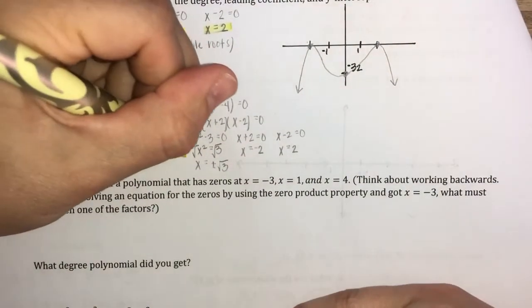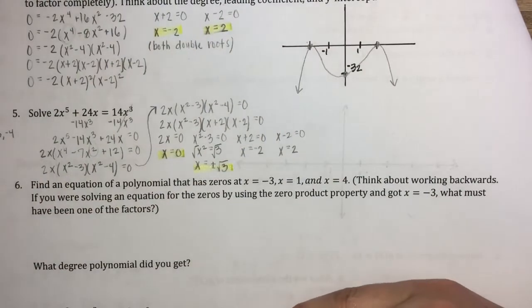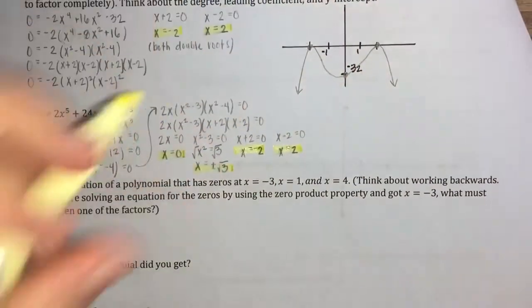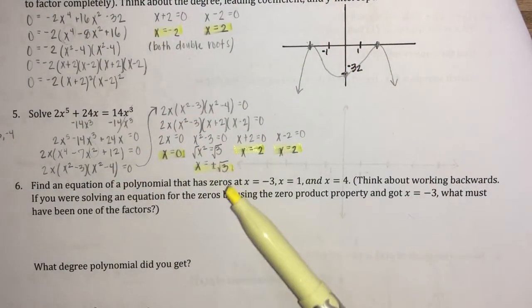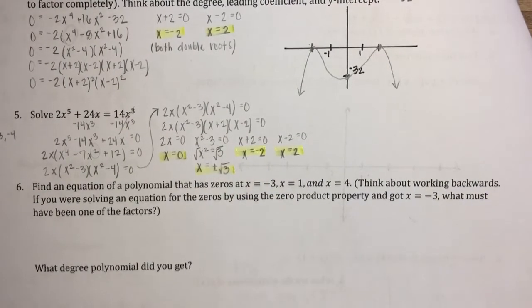So we have solutions at x equals 0, x equals positive or negative 3, x equals negative 2, and x equals positive or negative root 3, and then x equals negative 2 and x equals positive 2.